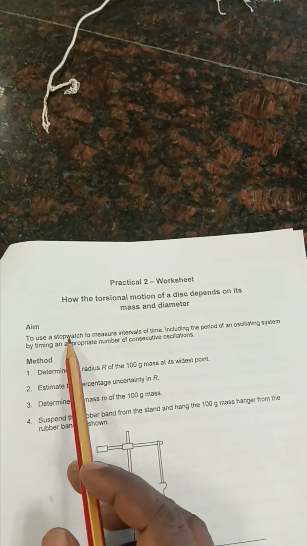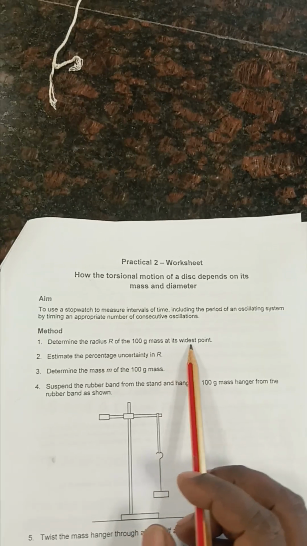So there is a second experiment, the practical in the worksheet. Use a stopwatch to measure the interval of time, including the time period of oscillations, so everything you want to measure. Similarly, with the same procedure, determine the 100-gram mass, widest point or radius, and estimate the percentage of uncertainty.